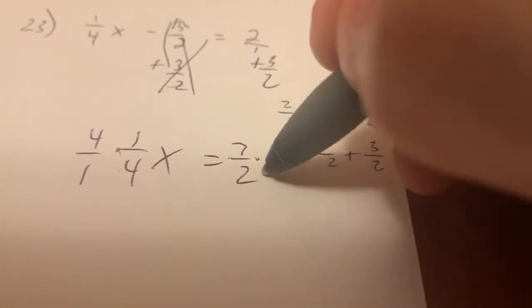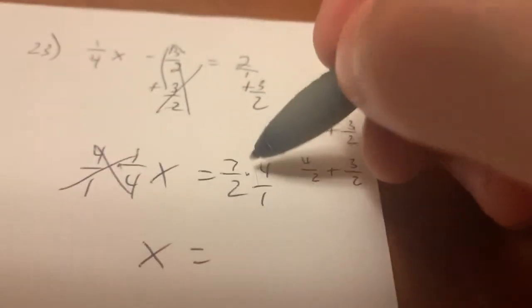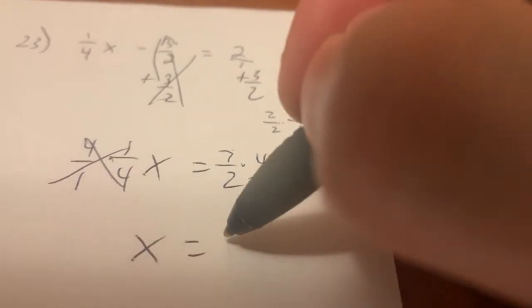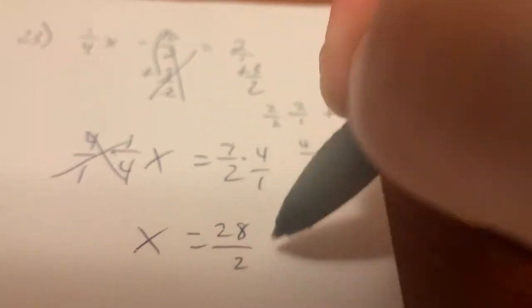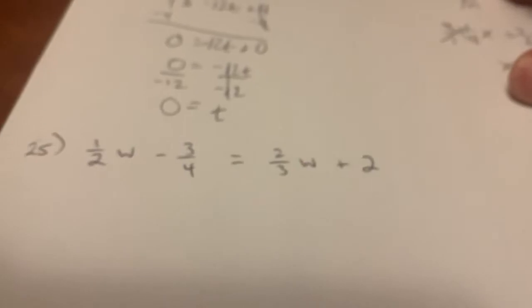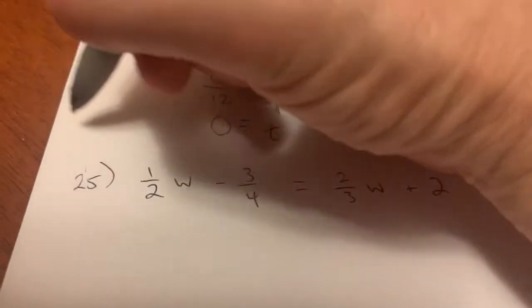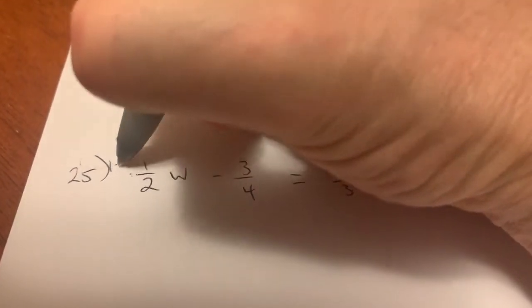To get rid of the 1/4, I multiply by the reciprocal, 4 over 1. The 4's cancel. You're left with x equals 7 times 4 is 28/2, or 14. So x equals 14. For this one, you were multiplying everything by 12 over 1, so I'll start with that.